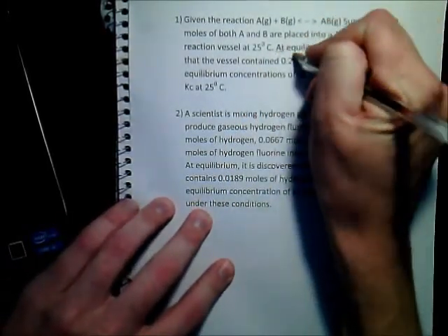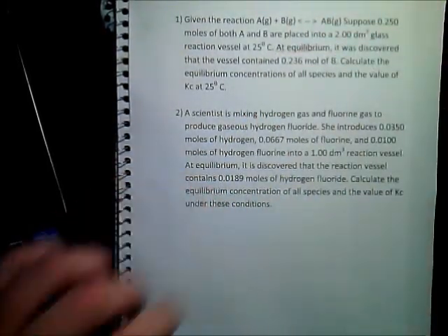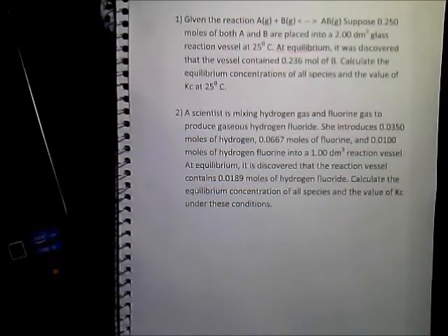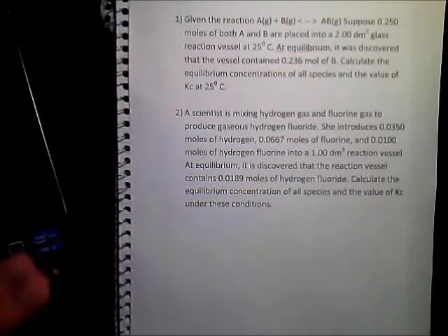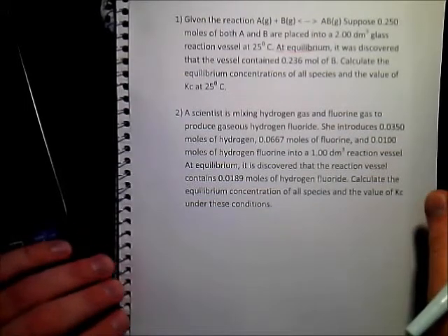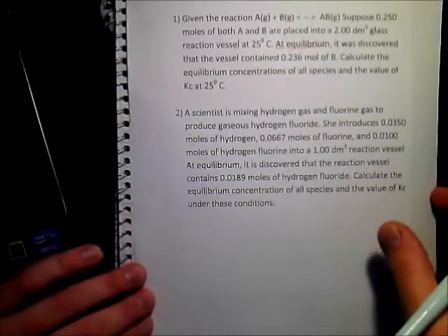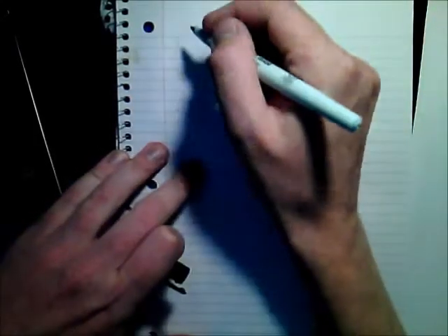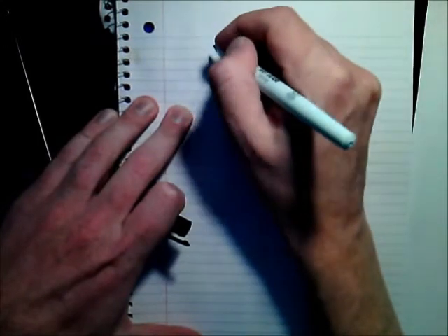A huge key word here is at equilibrium. What it's going to tell us after that is the conditions that we're going to see at equilibrium, once the system has a chance to reach that equilibrium state. And then it tells us something about the amount of B that's there at equilibrium. The technique we're going to apply here is something called an ice table. So what we're going to do right now, right off the bat, is get that ice table set up. And here's how we do that.